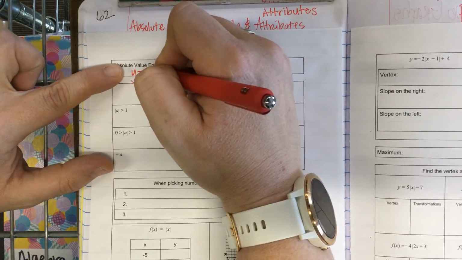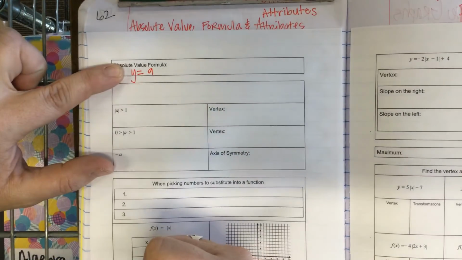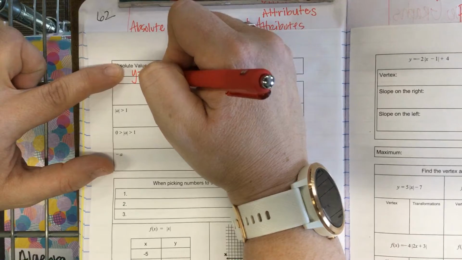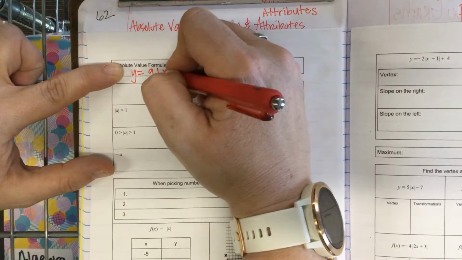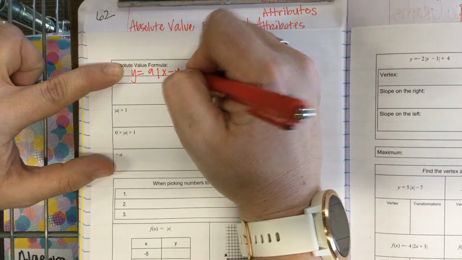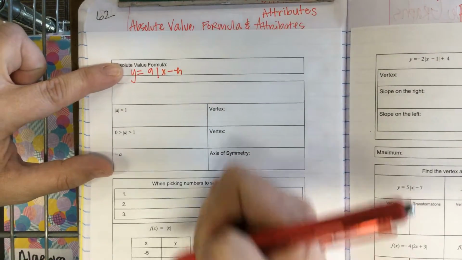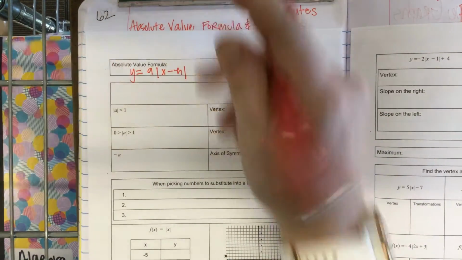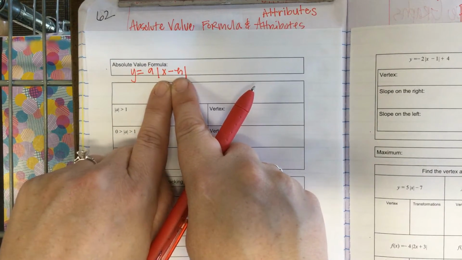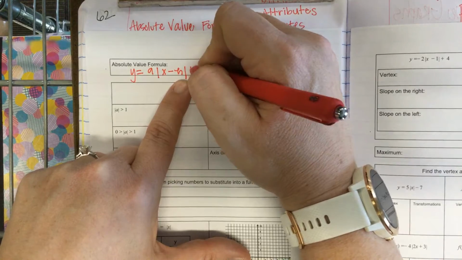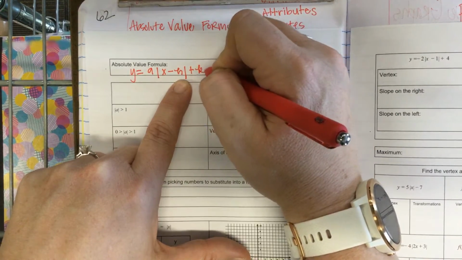So it's going to be y equals a, and then I'm going to do the absolute value bar, x minus h, and that's the absolute value. So the absolute value of x minus h plus k.